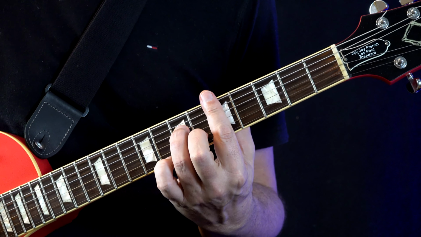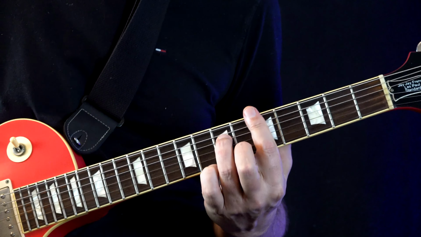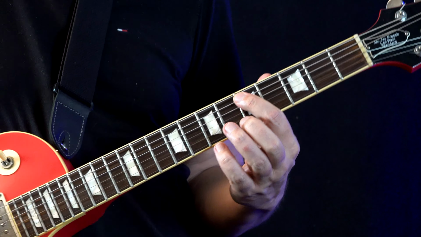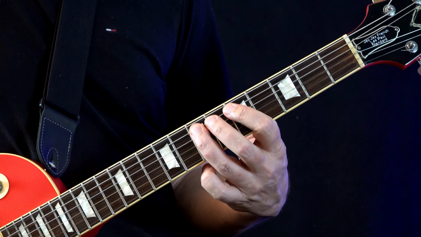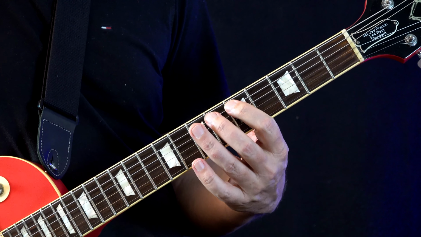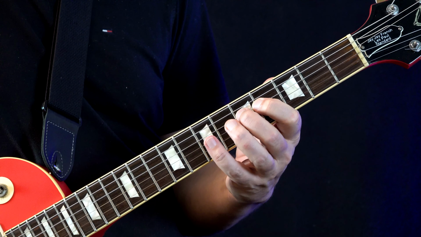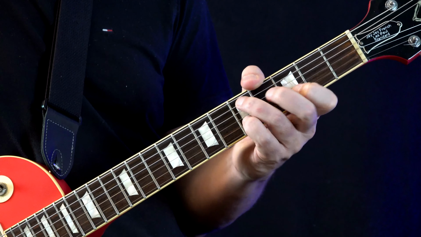5-7 of 5, so D7. The original mode on the second level is Dorian. So the most near mode would be again Mixolydian.